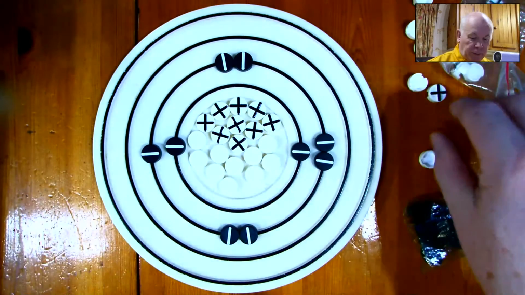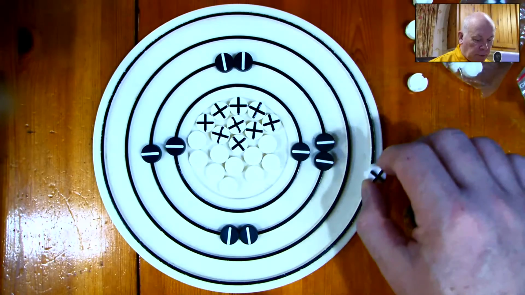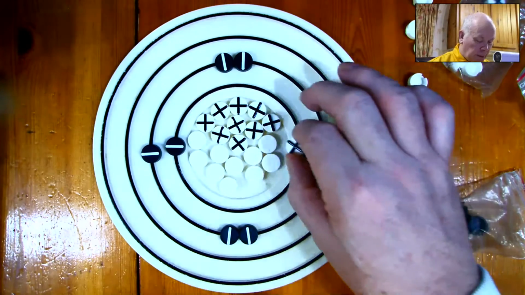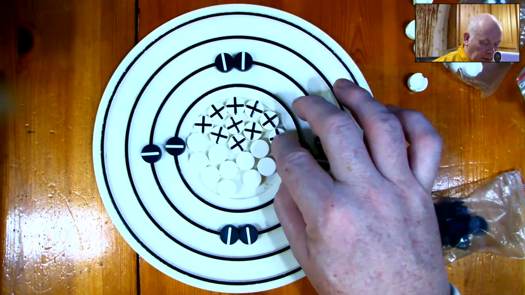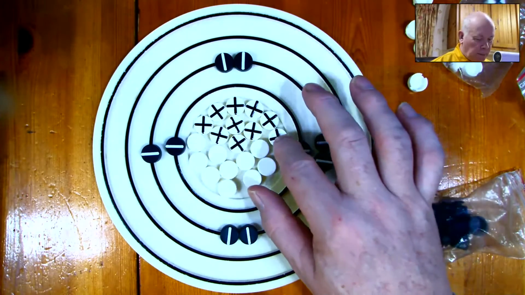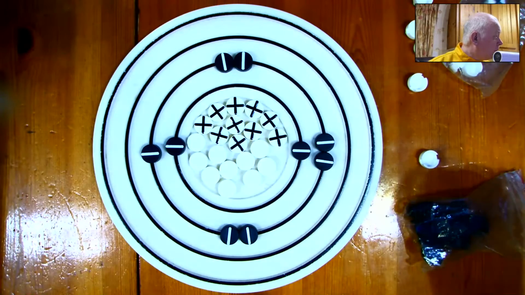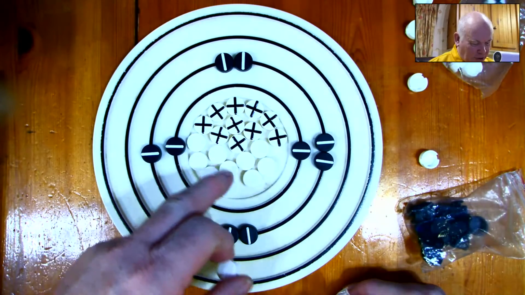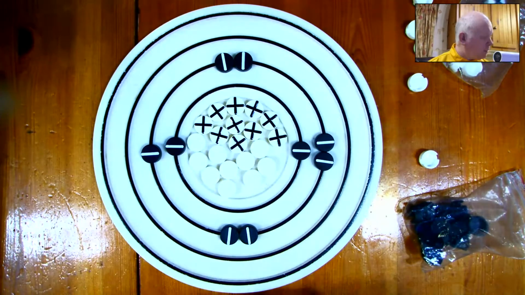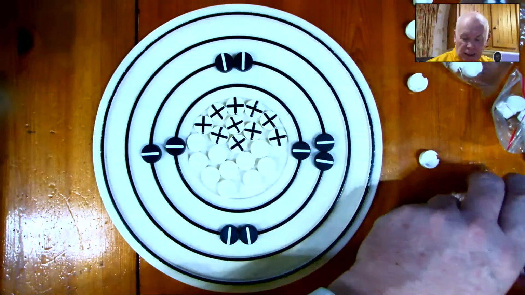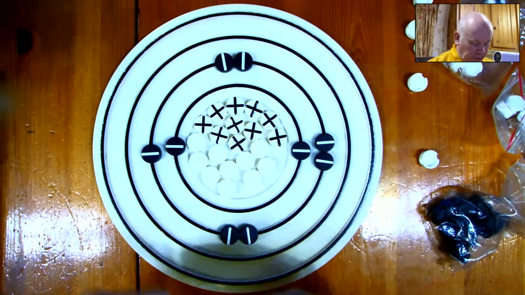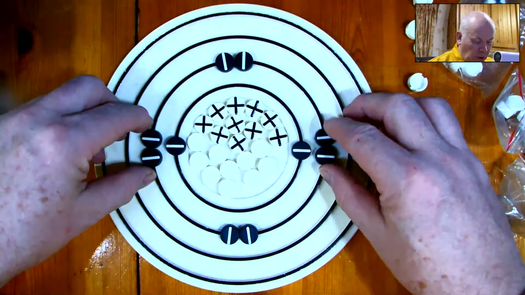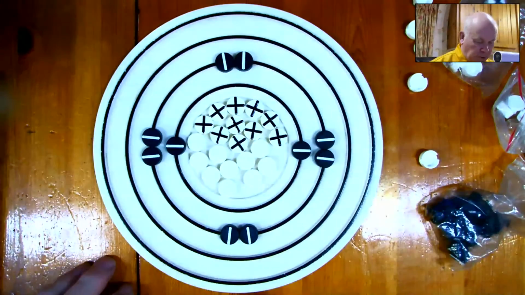We move along the period until we come to neon, and neon here has got an extra proton, and the number of neutrons is 20. So we've actually got the right number of neutrons there, and what I'm going to do is put my extra electron in here, and now we have got a full outside shell.